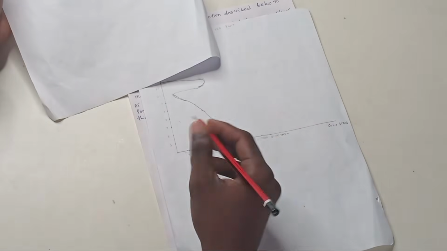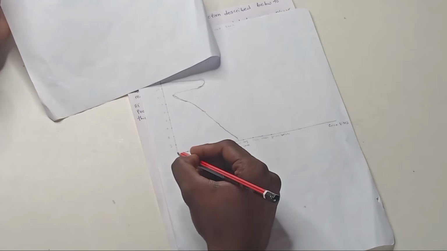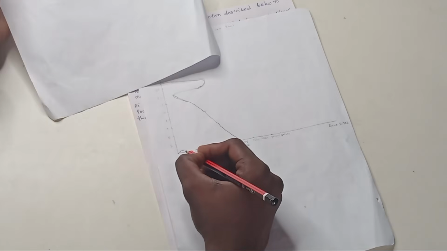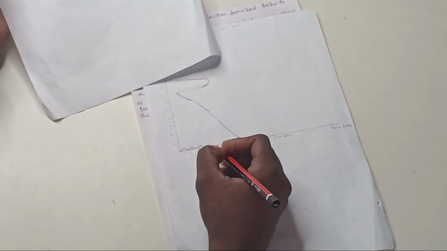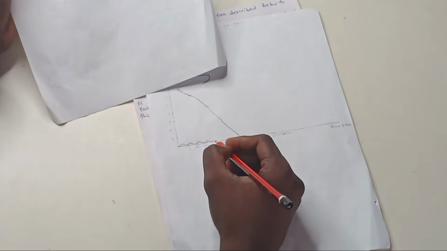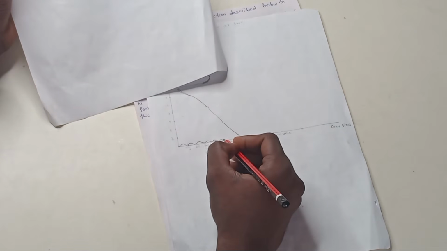Now let's start. The first one is the erosive base, right? We need to have an erosive base. That's why we have all this sketch here.